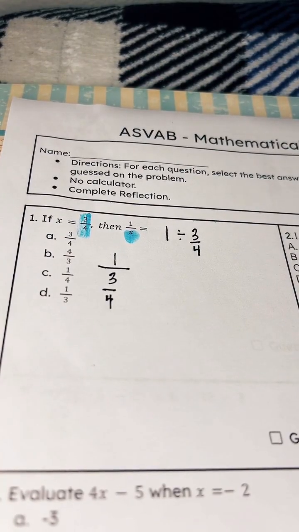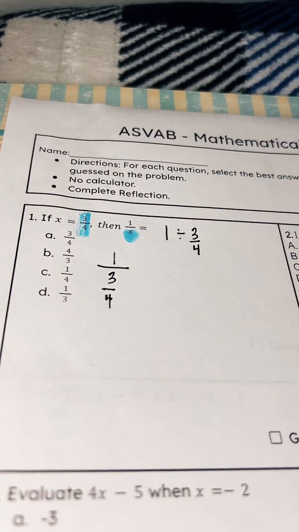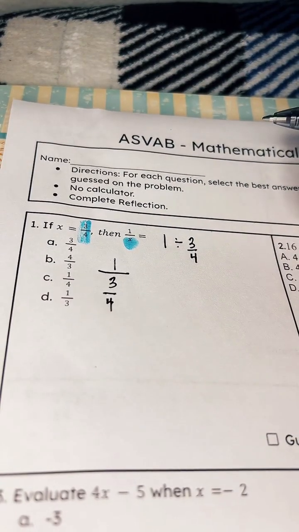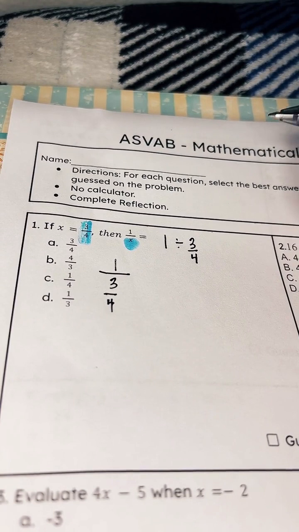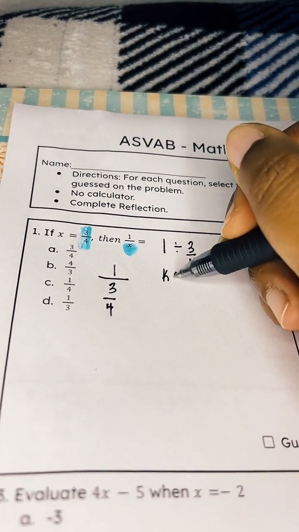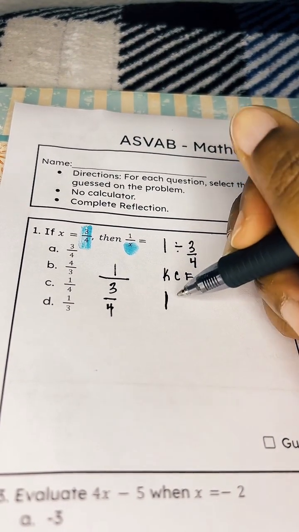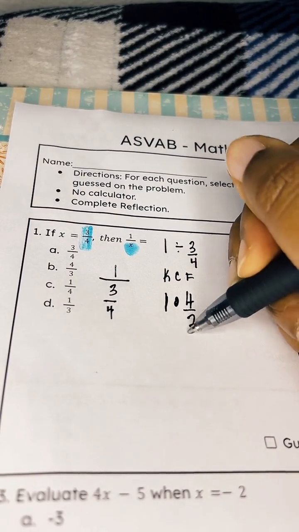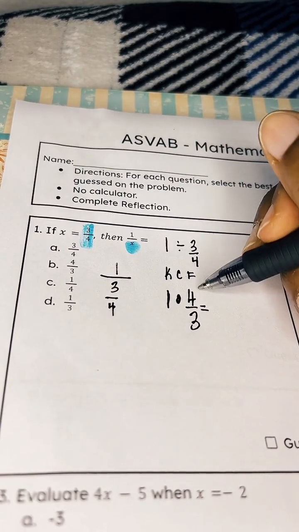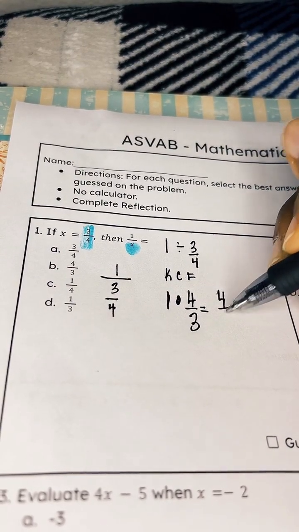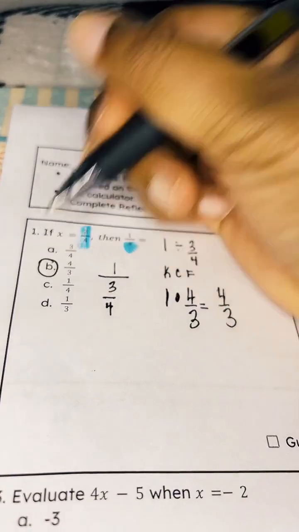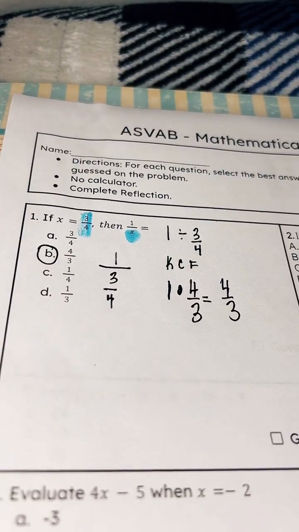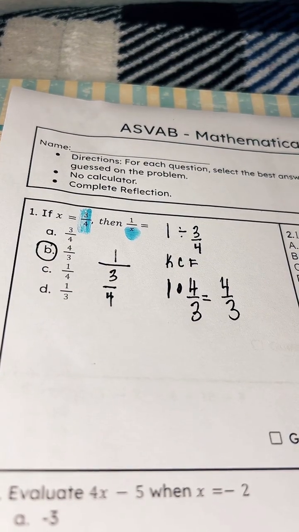Kia says B, because 1 over anything is the reciprocal. I love that. We're going to do the keep, change, flip. We're keeping this, times, and we're going to flip this to 4 over 3. And so 1 times anything is that anything. And so, yes, B is our answer, you guys.